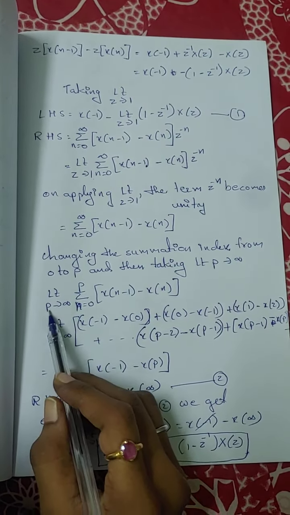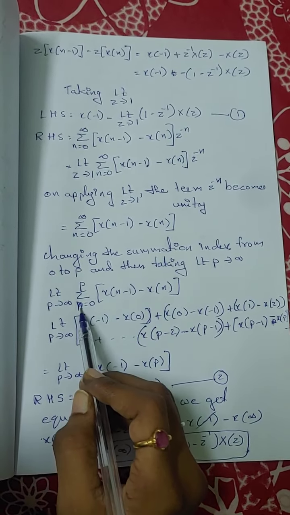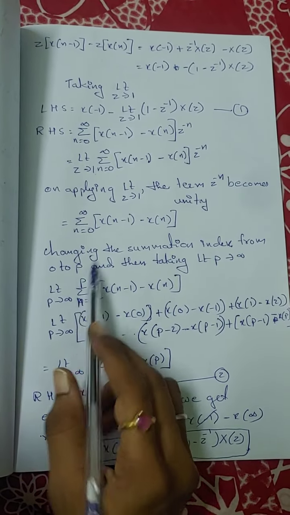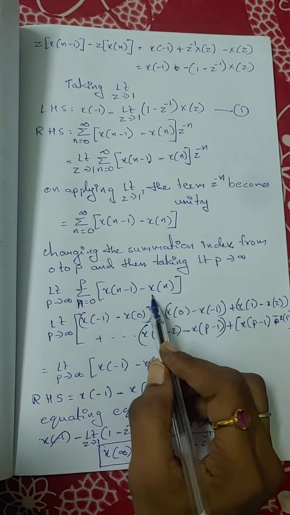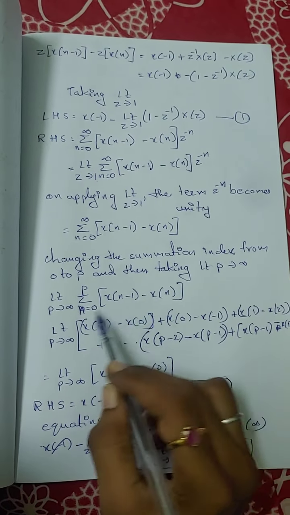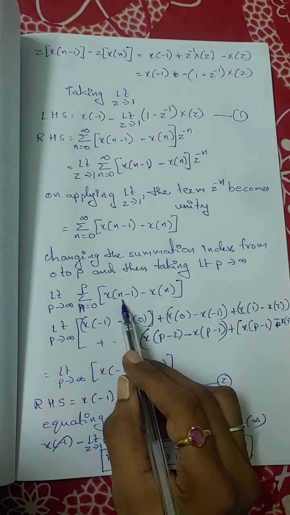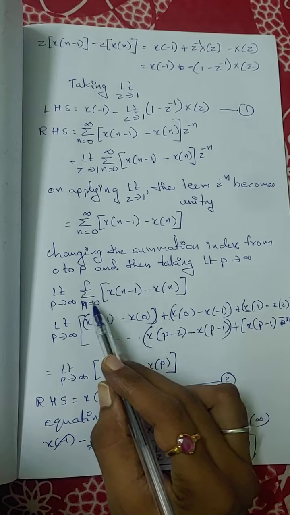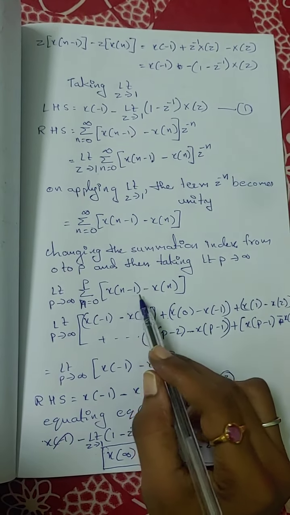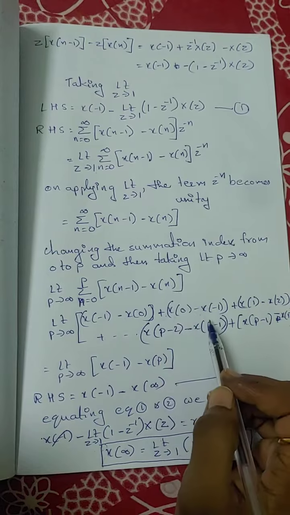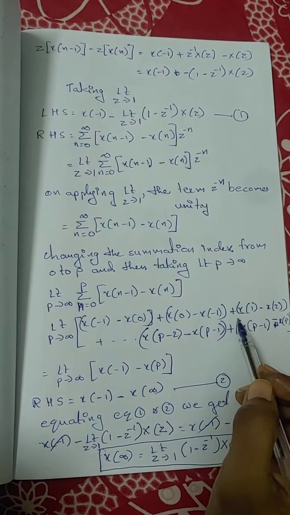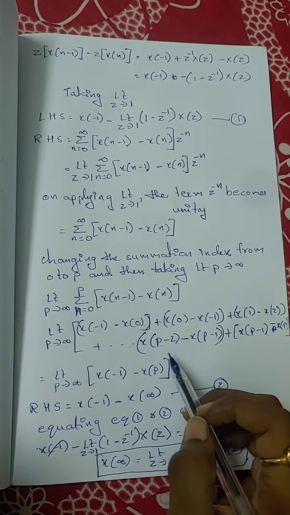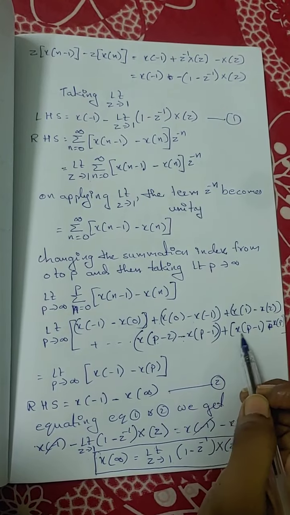So I am taking the limit p tends to infinity of the summation n equals 0 to p, where p is infinity, of x of n minus 1 minus x of n. Now expand this series. First substitute n equals 0: x of minus 1 minus x of 0, plus, substituting 1, x of 0 minus x of 1, and so on, up to x of p minus 2 minus x of p minus 1, and so on.